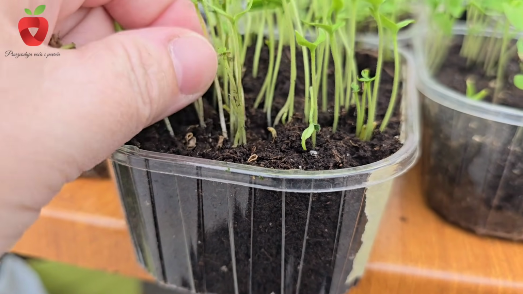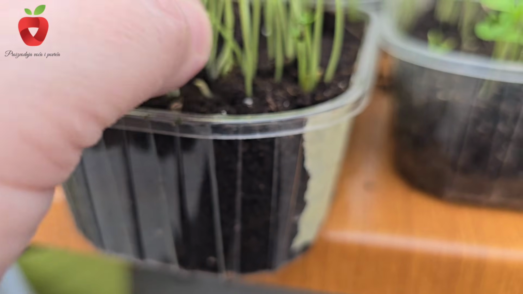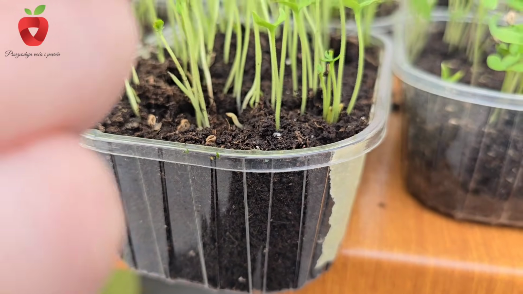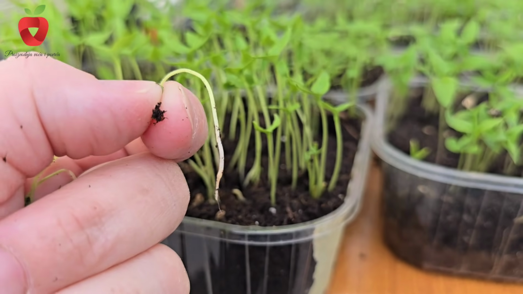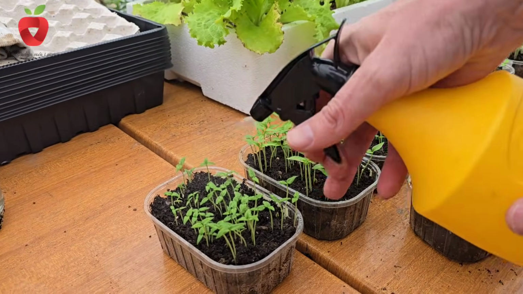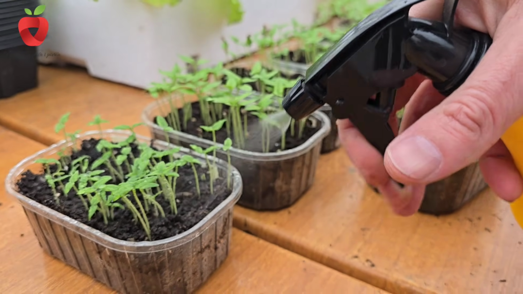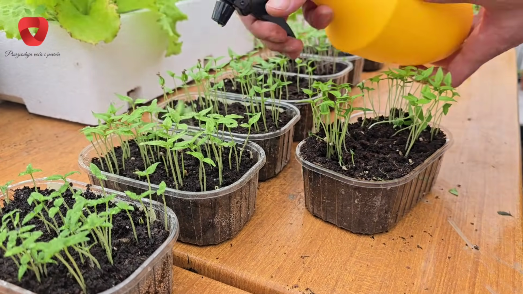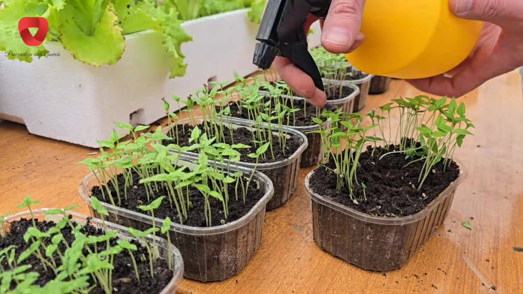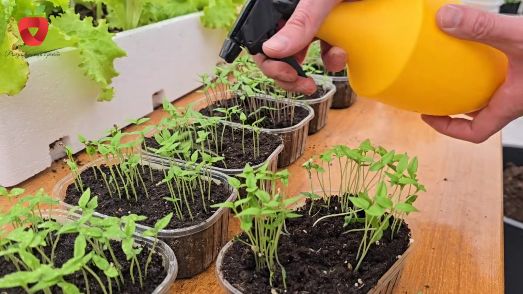So, why do seedlings get sick and fall? The key cause is a combination of the presence of pathogens and weakened plant immunity. Microorganisms are activated when the environment suits them, and plants are further weakened by improper care. Now we're going to list the common factors that contribute to the occurrence of this disease.